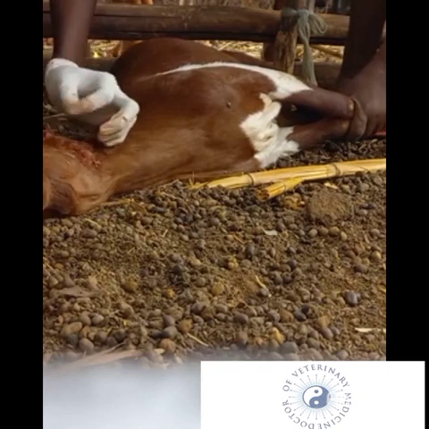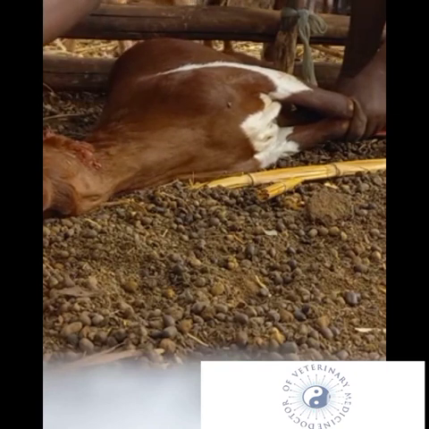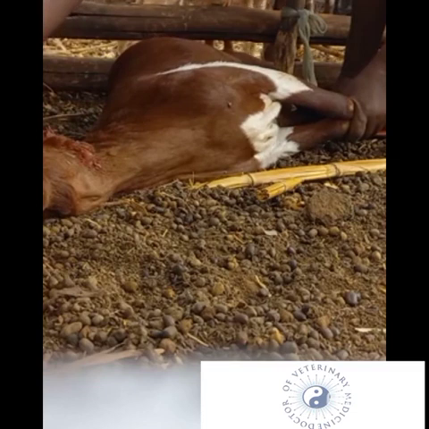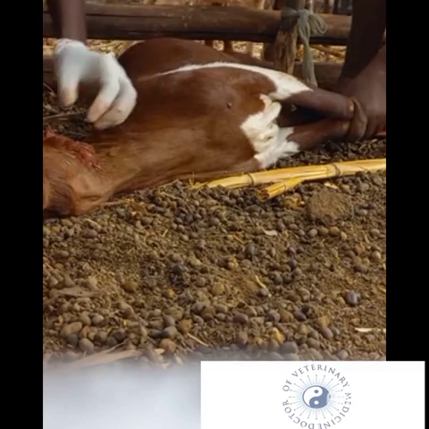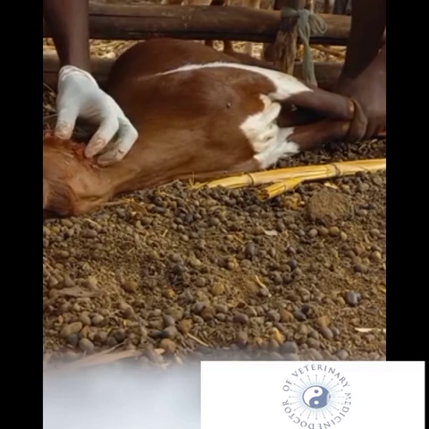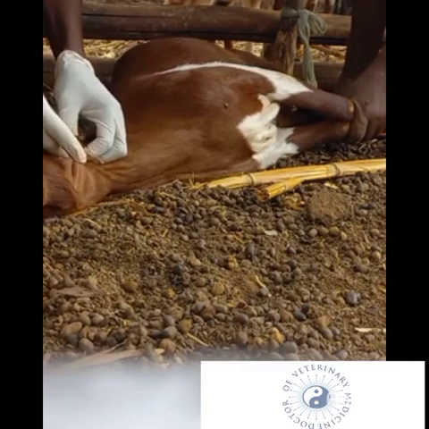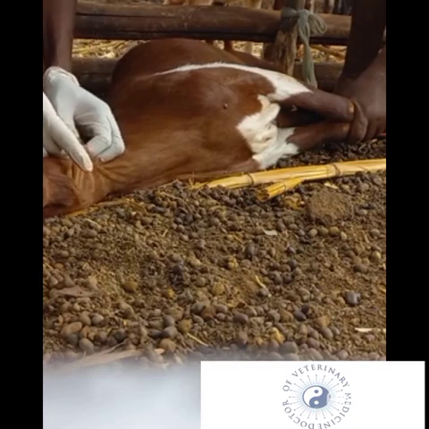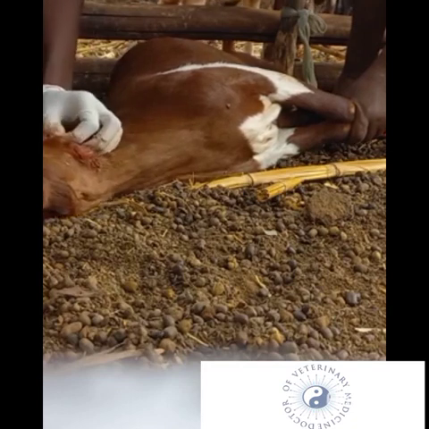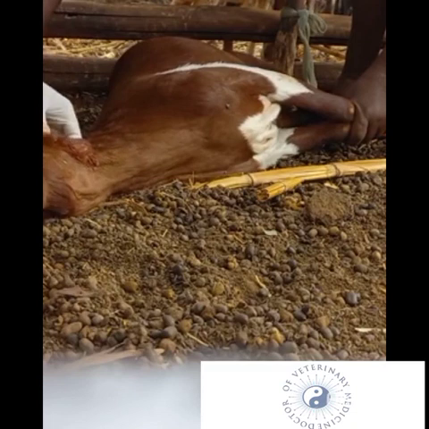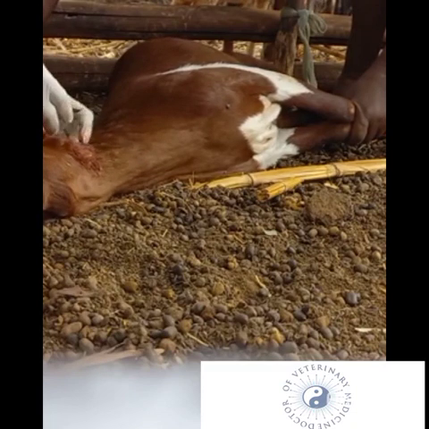Another thing that we need to focus on with these diseases is how to control the disease. There are many ways to control these diseases. The first thing is eliminating the diseased, or culling, animals from the flock.